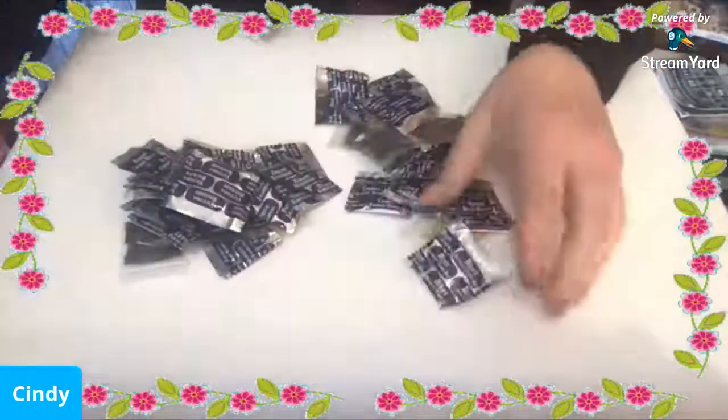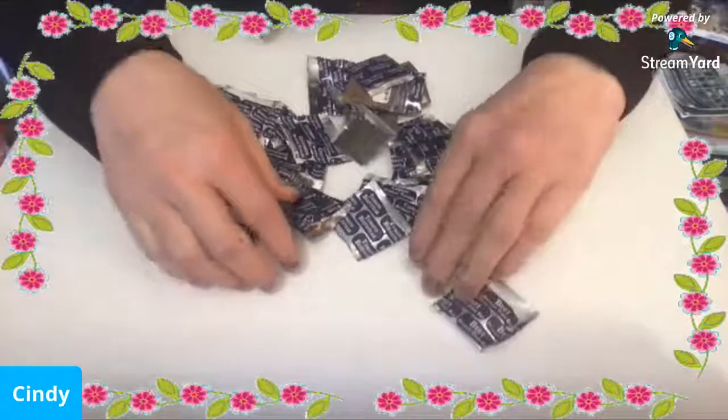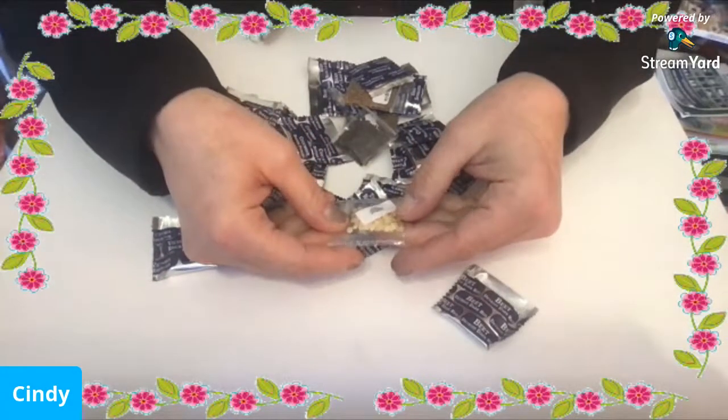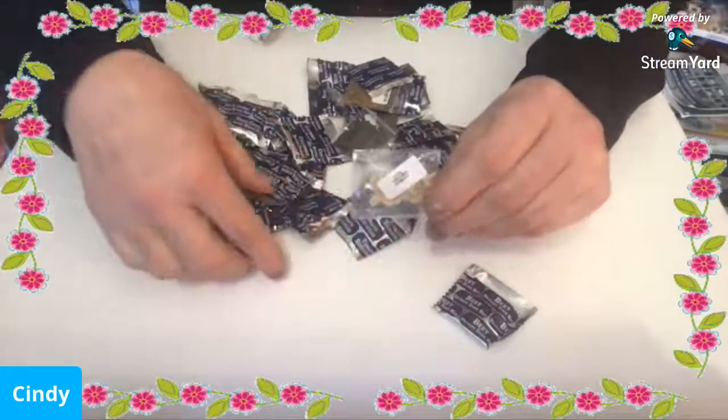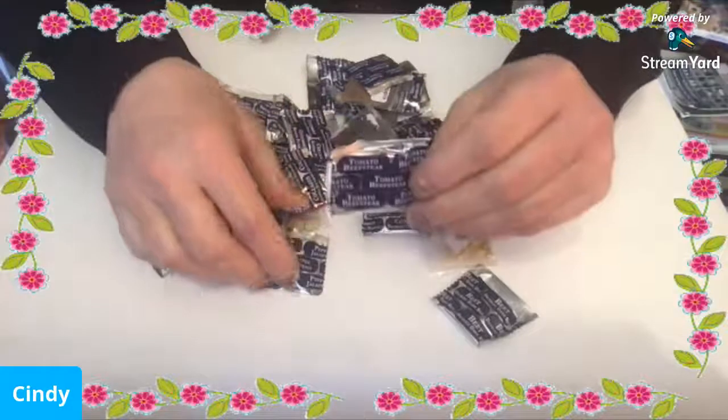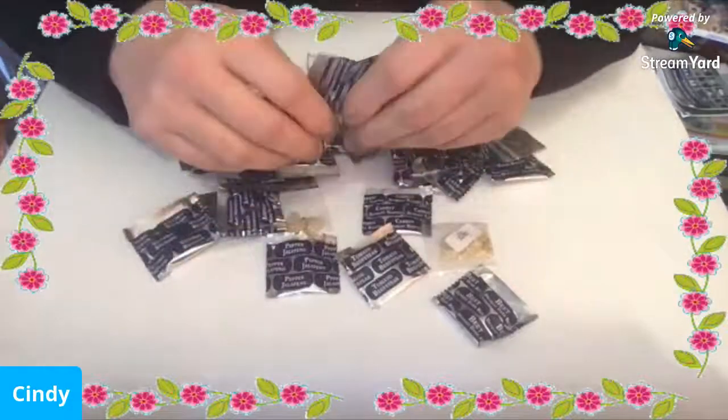So here's all my seeds. Isn't that so awesome? This is Vala Wonder Pepper. So you guys probably have seen beefsteak tomatoes. These are heirloom seeds.